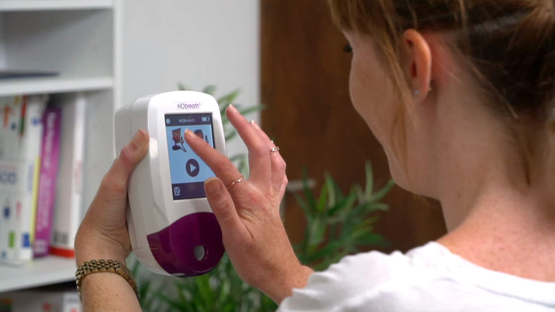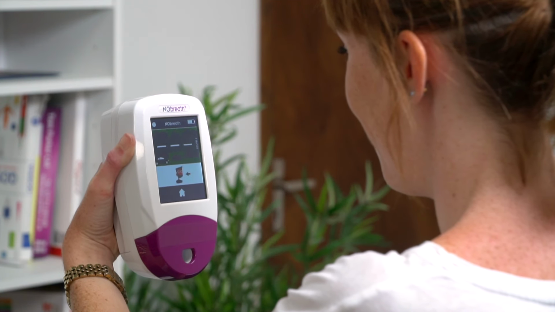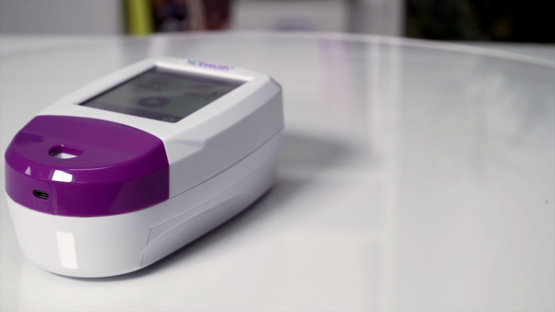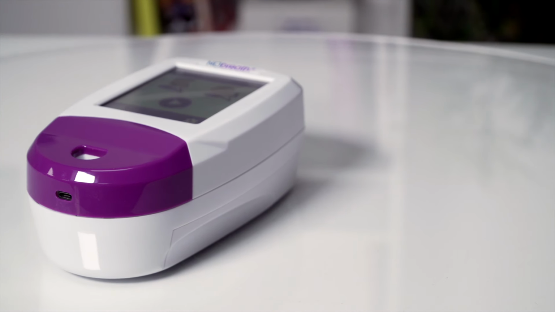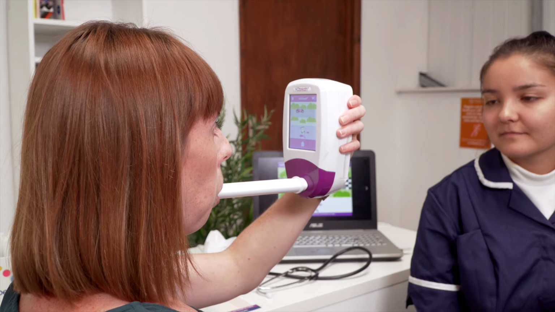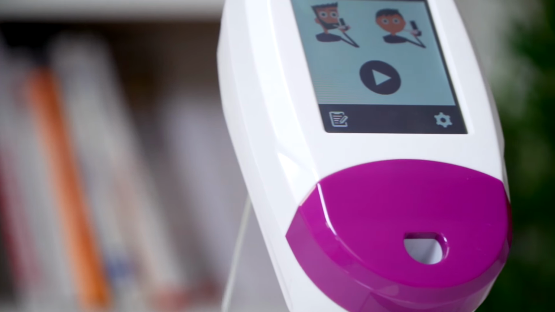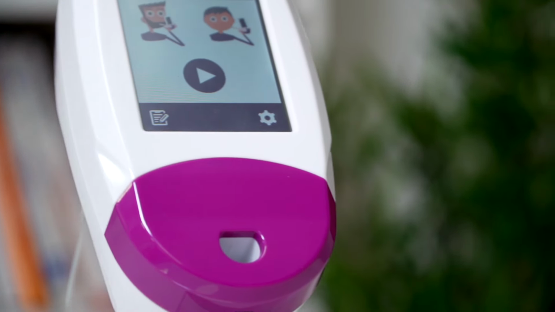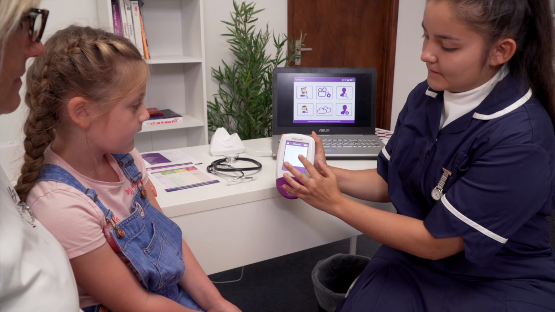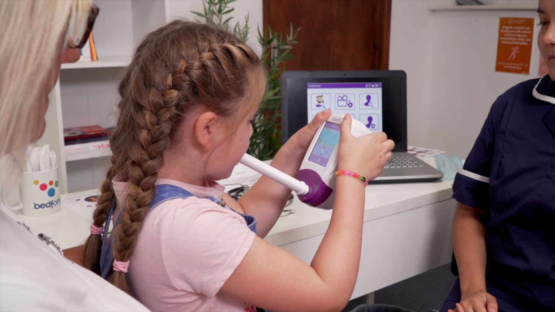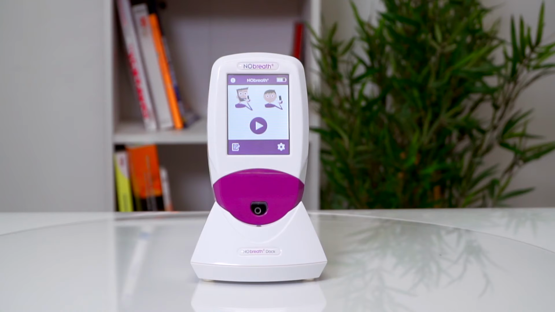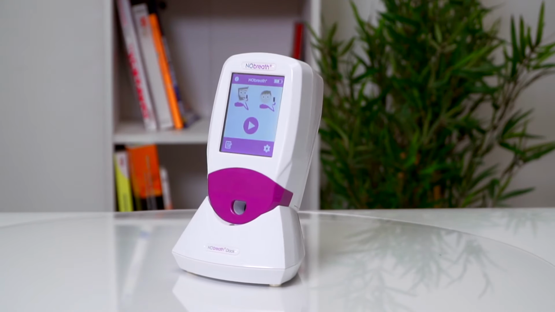The NObreath, a handheld FeNO monitor, is recommended by NICE and conforms to ATS and ERS guidelines. The NObreath makes FeNO monitoring quick and easy, plus it's completely non-invasive, with the ability to monitor airway inflammation in both adult and child patients. Furthermore, the ambient monitoring mode enables you to check ambient levels of NO.